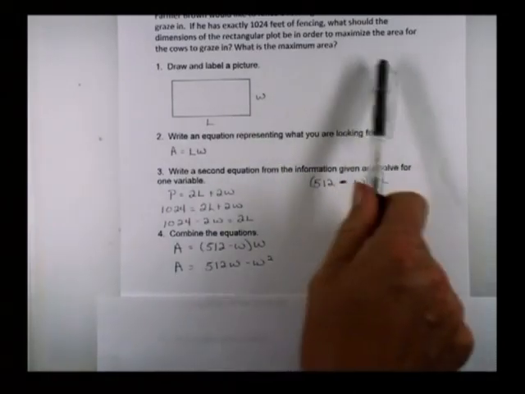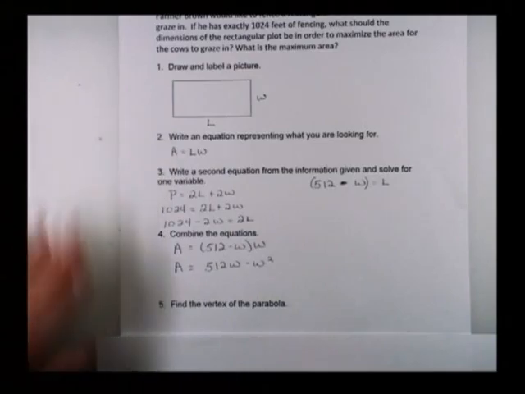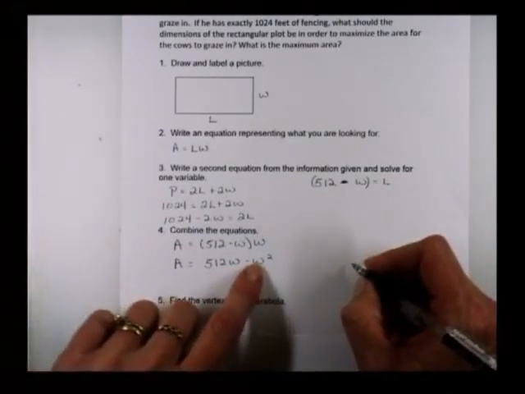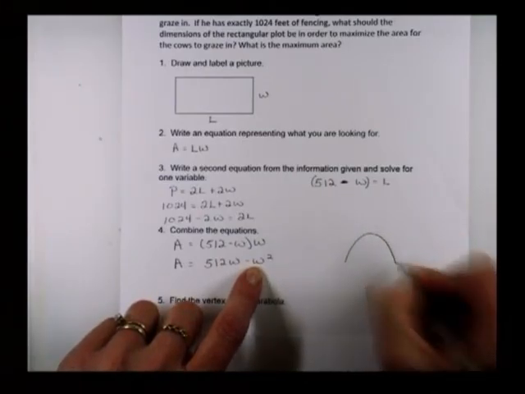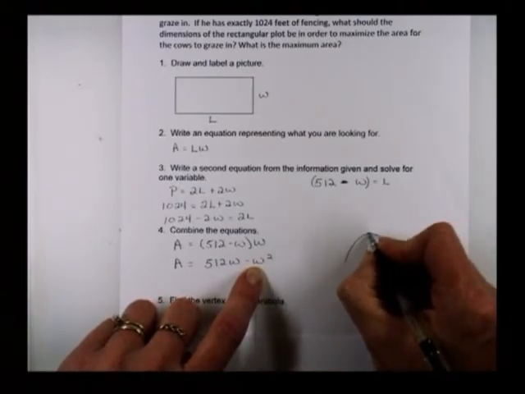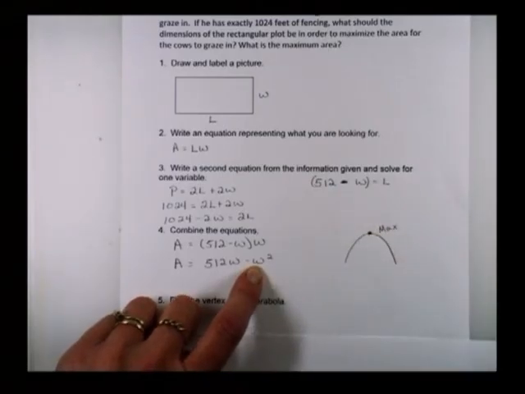Here's where the new part comes in. Now we're going to take this equation that we've written, and we are going to, in this case, find the maximum, find the area where the area is at a maximum. To do that, if you'll remember, in a parabola in which W squared is negative, my parabola is going to be concave down, and so the point right here would be my maximum. And of course that point is located at the vertex.